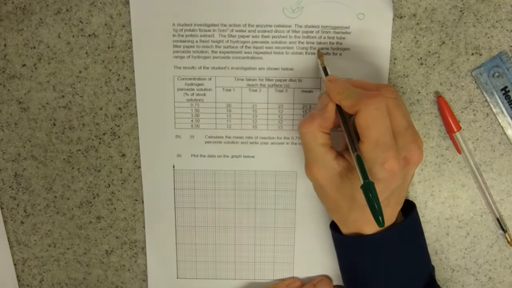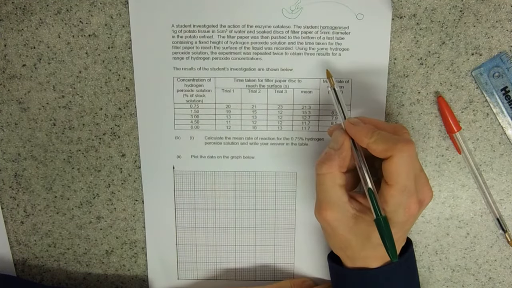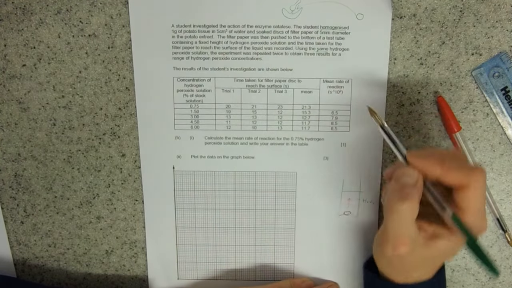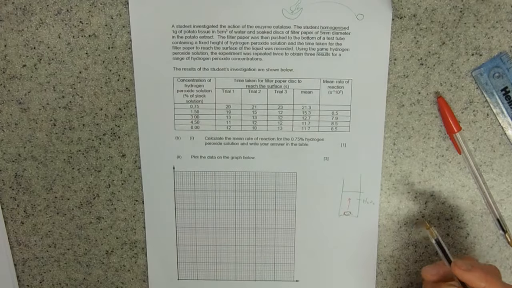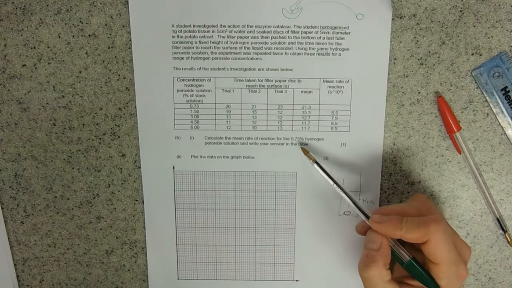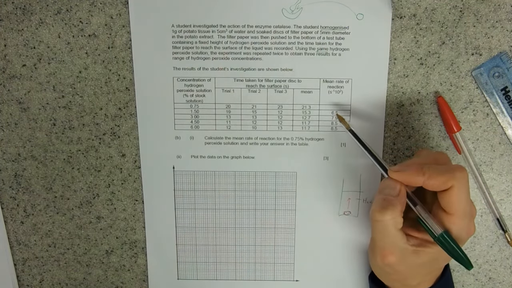Using the same hydrogen peroxide solution, they've told you that for a reason probably. The experiment was repeated twice to obtain 3 results for a range, and there's the standard looking table. Calculate the mean rate of reaction for the 0.75% hydrogen peroxide solution. So that's going to go in there.